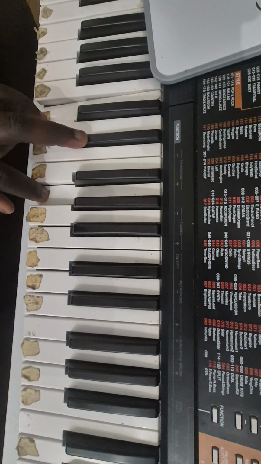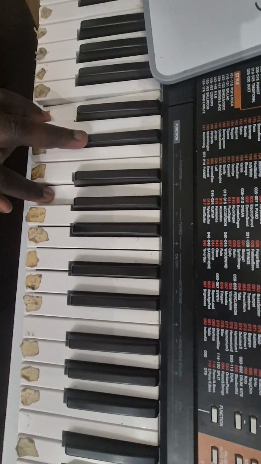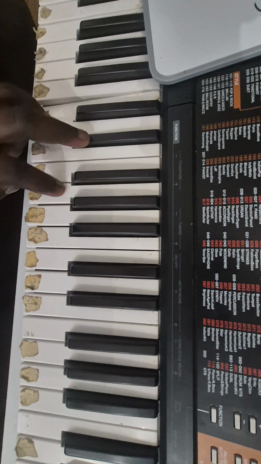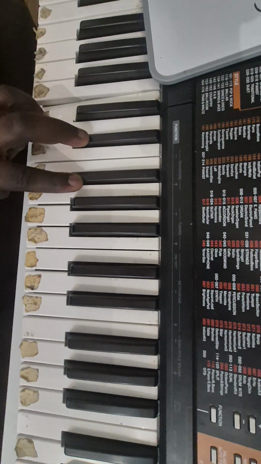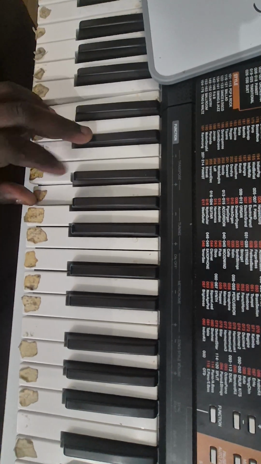So C major, C minor. And then to get our C diminished, we take the 5 down by a semitone, and then it comes here. So C major, C minor, C diminished.